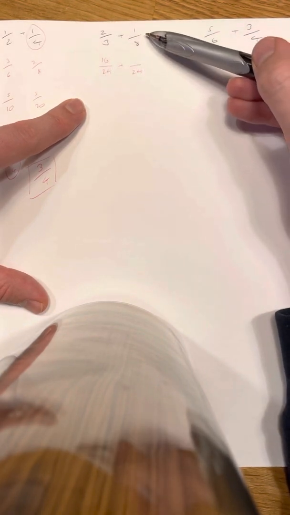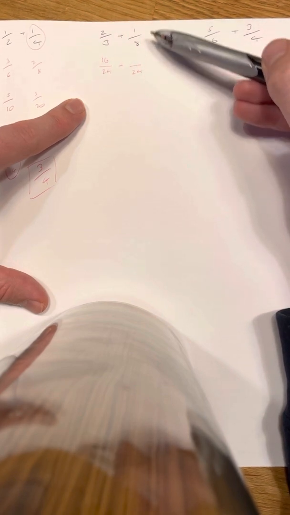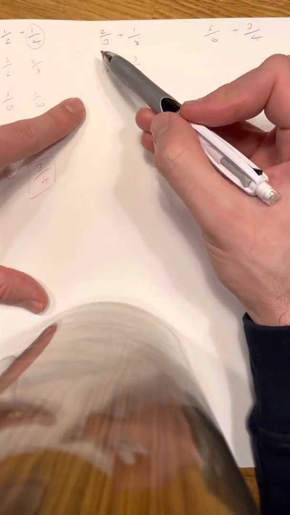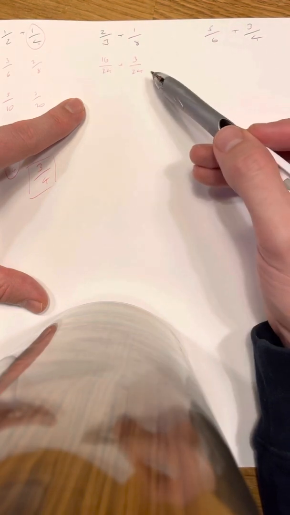Now I want to do the same kind of idea with 1/8. So I've multiplied the 8 by 3 here to give me 24. So I'm going to multiply the 1 by 3, and that gives me 3. So 1/8 is the same as 3/24. So all I'm doing is exactly the same thing here. This is the same question. 2/3 plus 1/8 is the same as 16/24 plus 3/24.